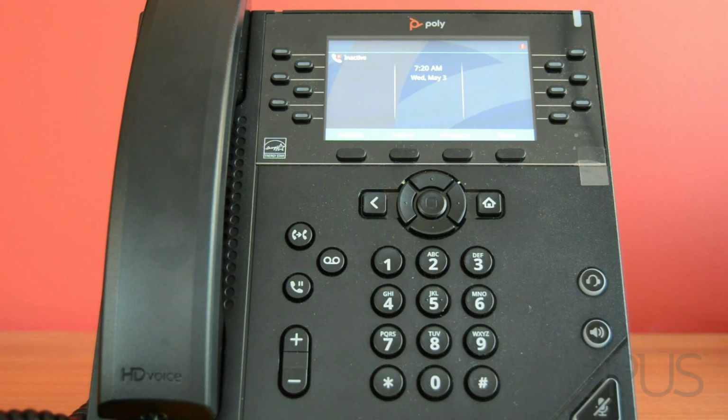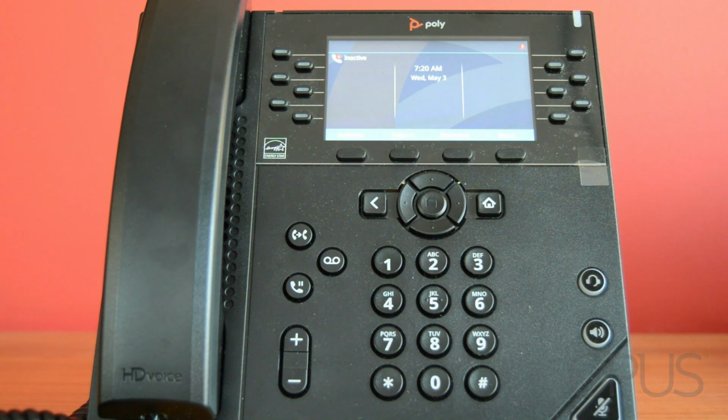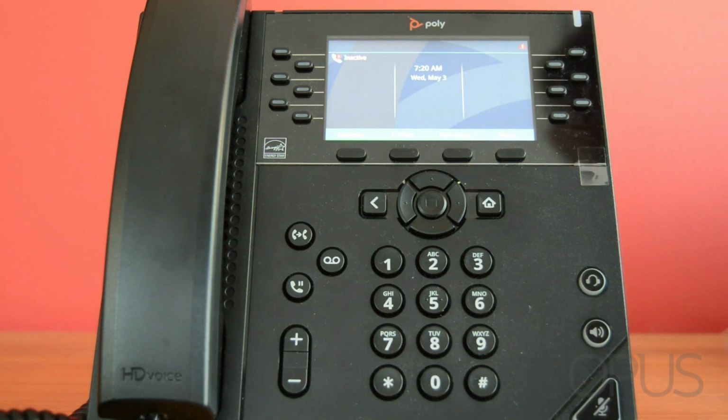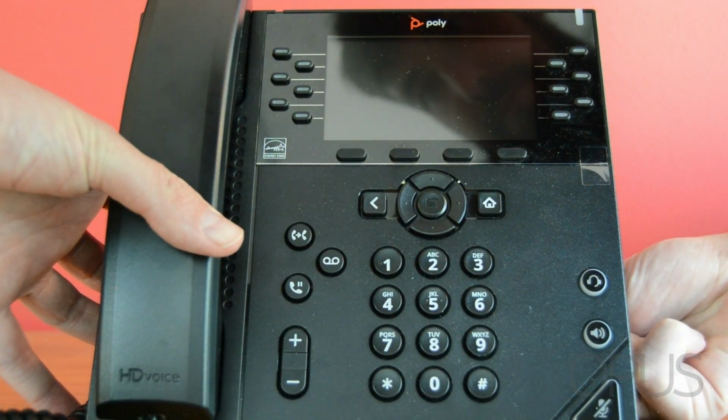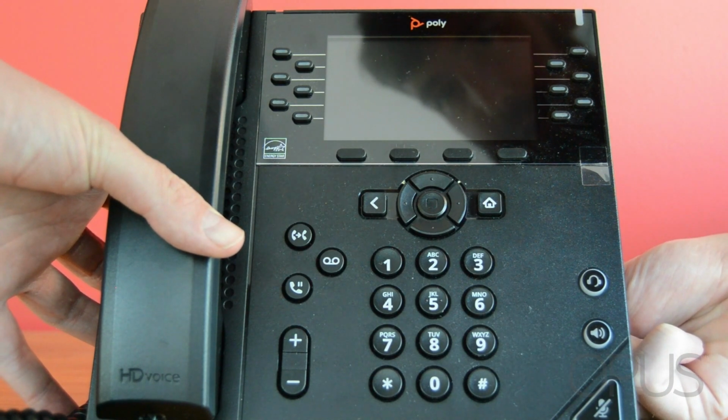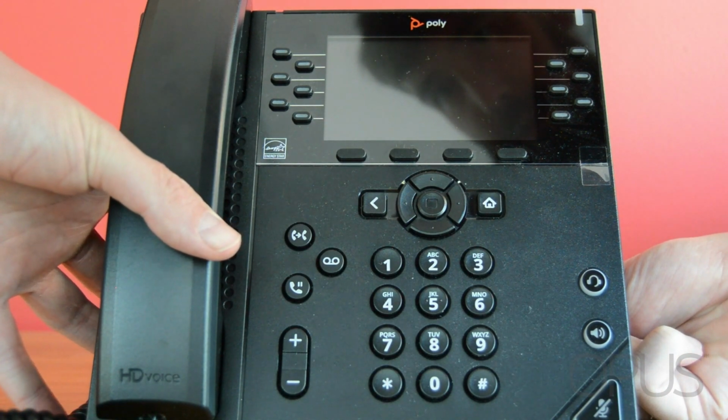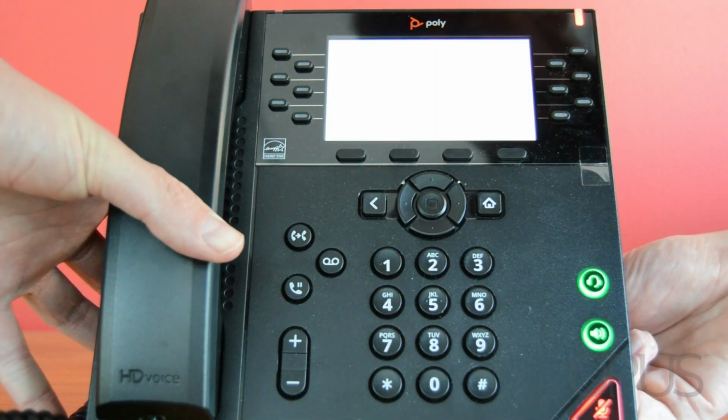Once you've noted the device's MAC address, you will need to unplug the Ethernet lead from the back of the phone to power it off. Then plug the Ethernet lead back in again to the network port to power the phone back on again. So I'm just going to power down this device. Give that a couple of seconds. Then going to power the device back on again.